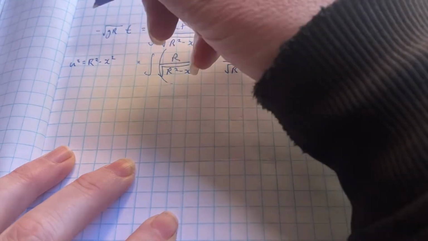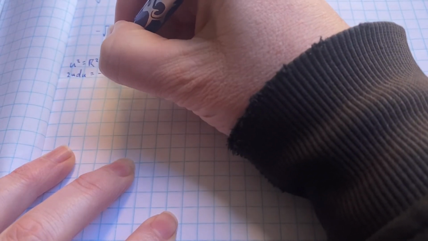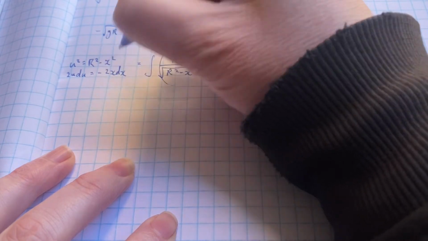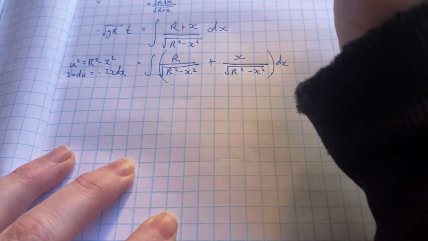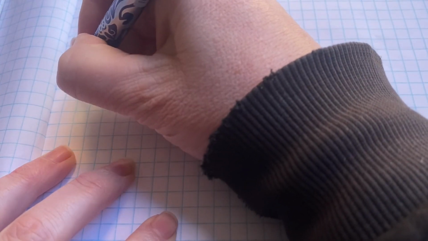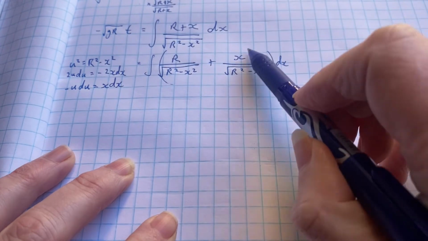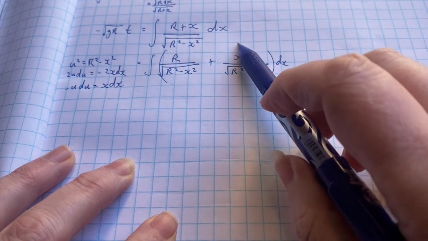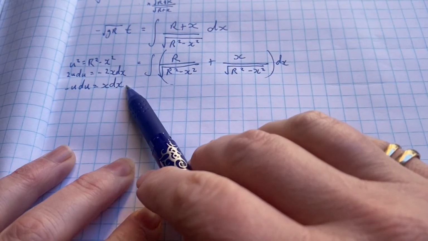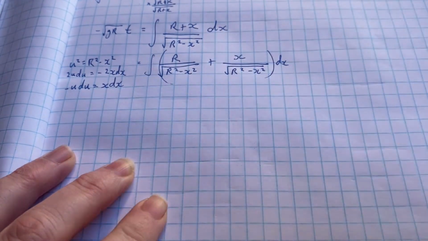Let's find out what our dx is for that. So 2u du equals negative 2x dx. Let's divide by negative 2. So negative u du is equal to x dx. We do have this x dx in our numerator there, so it's useful to leave the x with the dx there. So we're going to be replacing that with a negative u du.